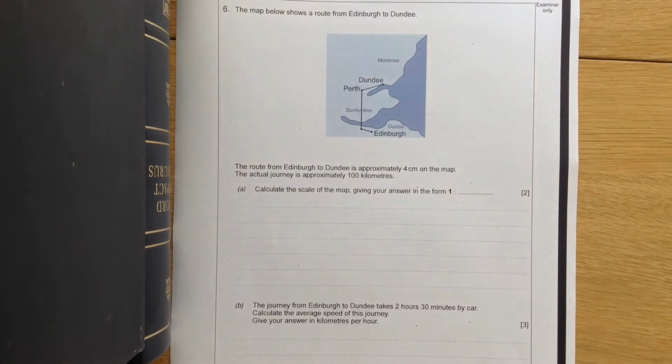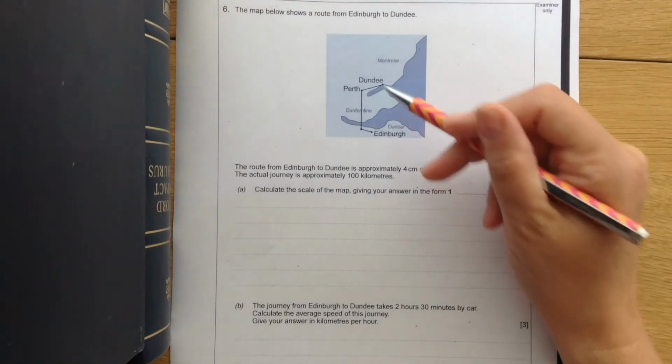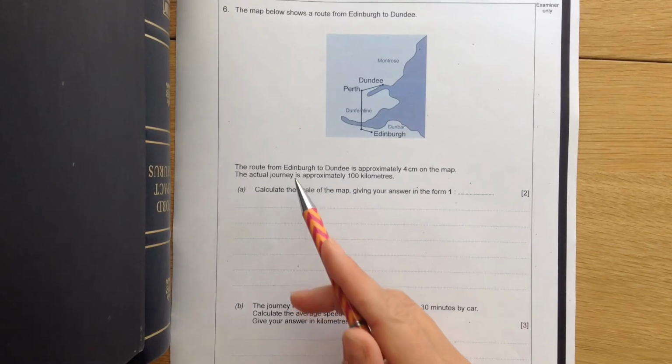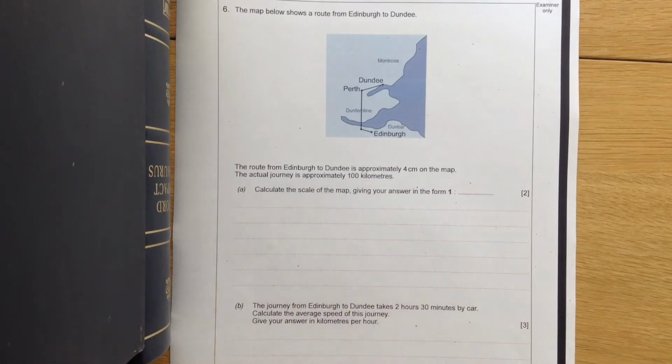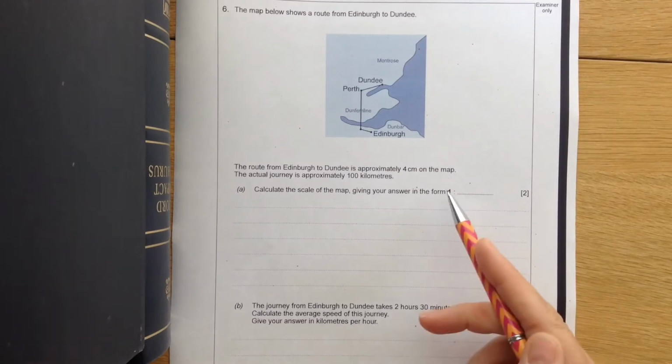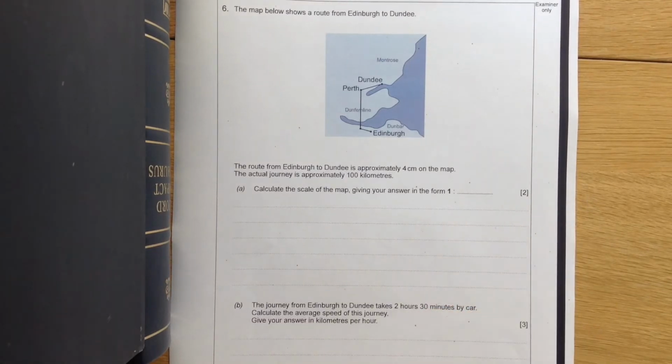Question 6. The map below shows a route from Edinburgh to Dundee. The route from Edinburgh to Dundee is approximately 4 centimetres on a map. The actual journey is approximately 100 kilometres. Calculate the scale on the map, giving your answer in the form of 1 to so many others.